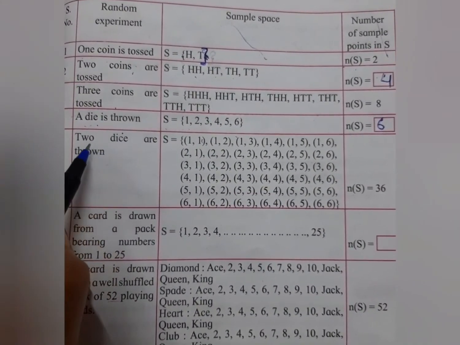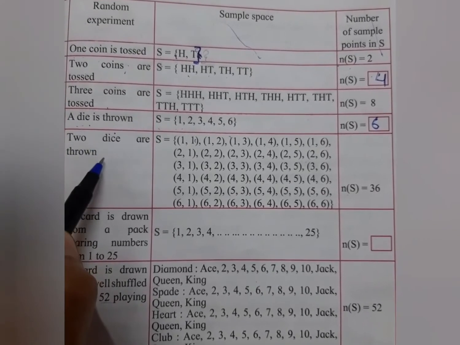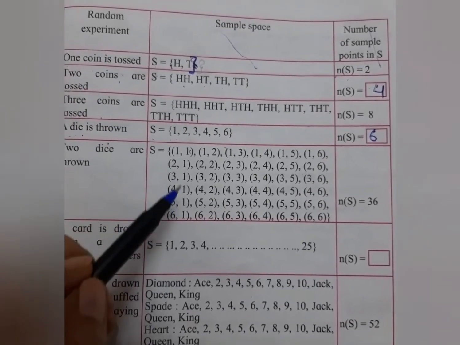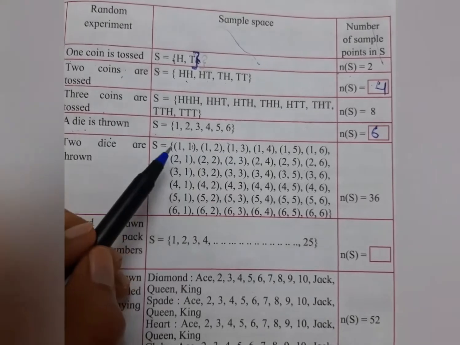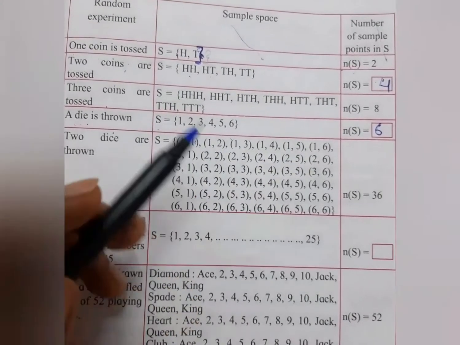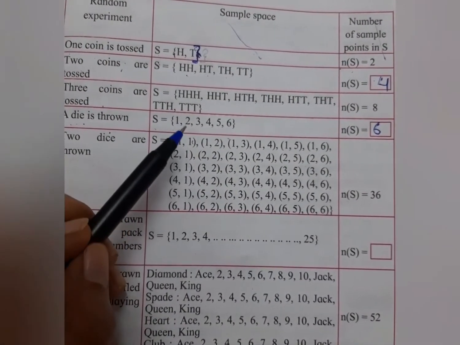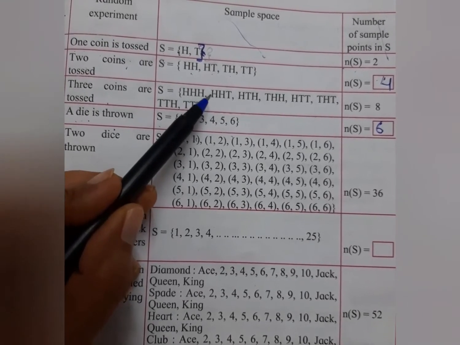So in this way, students, we can consider the next example, that is 2 dice thrown simultaneously. As you know very well how to write this sample space, you got the trick. So you can understand this trick: 1,1, 1,2, 1,3, 1,4, 1,5, 1,6. Then after, again a comma. Students, remember each outcome is separated by a comma.